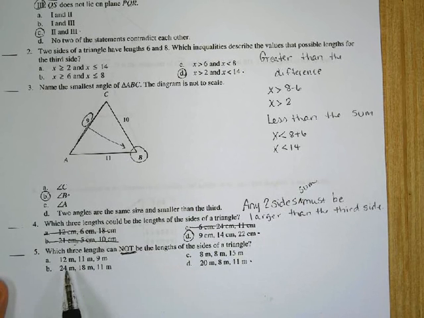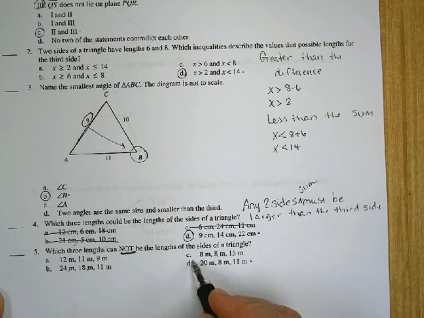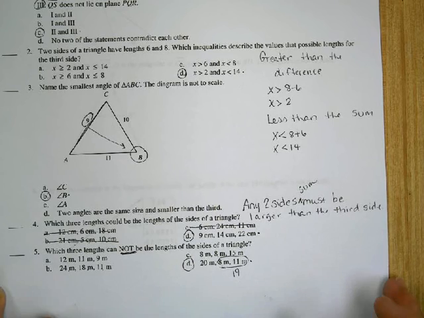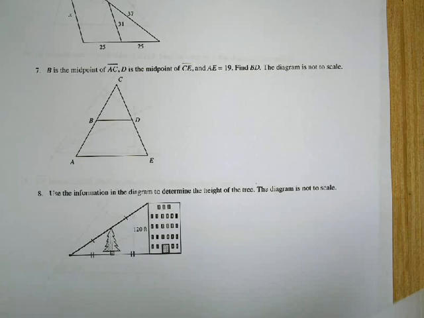Number B, 11 and 18 are bigger than 24. 11 and 24 are bigger than 18. And 18 and 24 are bigger than 11. C, 8 and 8 are bigger than 15. 15 and 8 are bigger than 8. D is the one that won't work because 11 and 8 make 19, and that is not larger than 20. Next page.